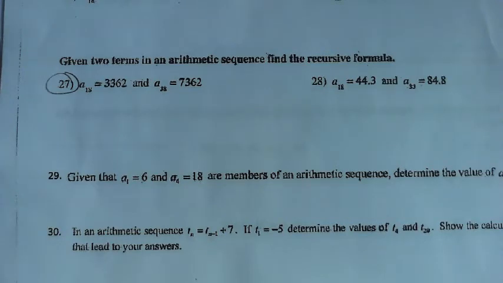Now that we're looking for the first term, we can use this one. We use this to find d. But now that we know d, we can use this one to find a sub 1. So if I go back, and I'll switch colors up here, I can still use for a sub n, 7362. Equal.